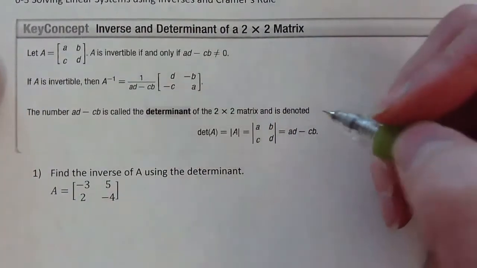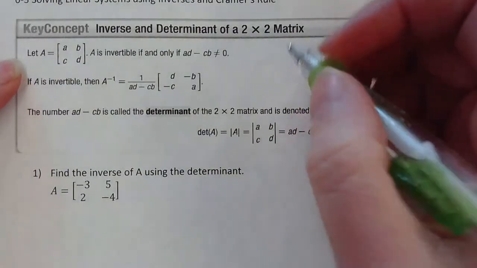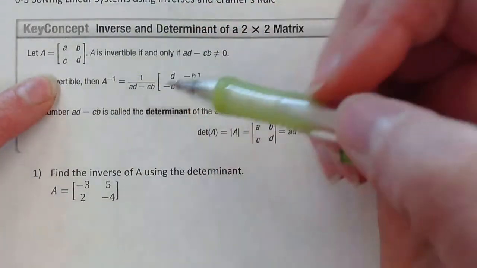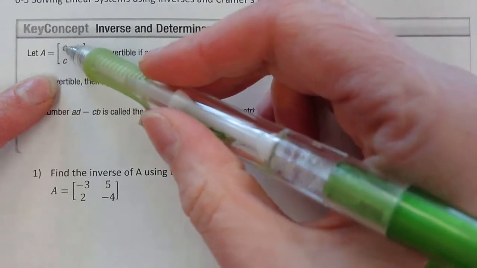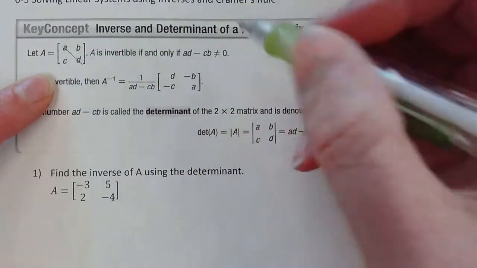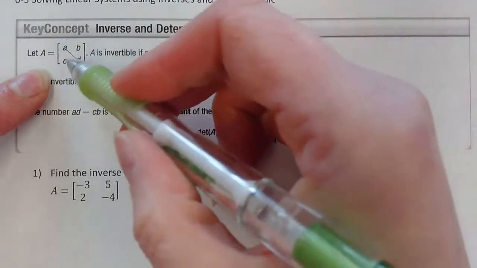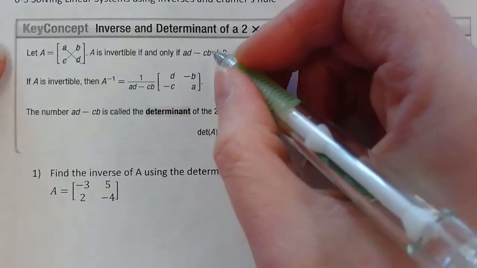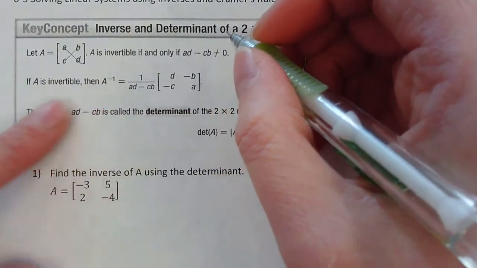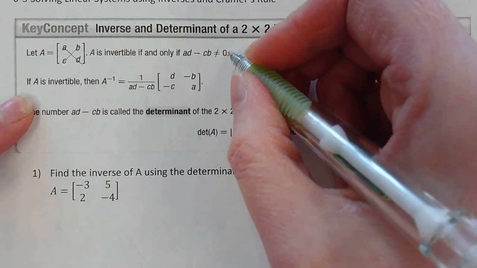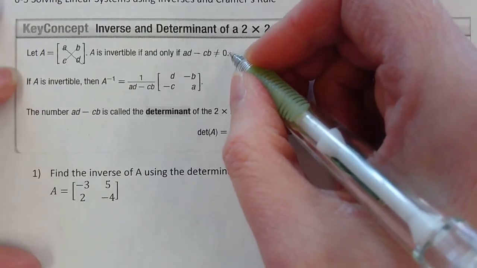So just like a little recap about how we get the determinant. The determinant of a 2x2 matrix is we multiply on this diagonal, which is AD, minus our other diagonal, which is BC. So that's our determinant. If we do not get 0 for our determinant, that means that we can have an inverse.